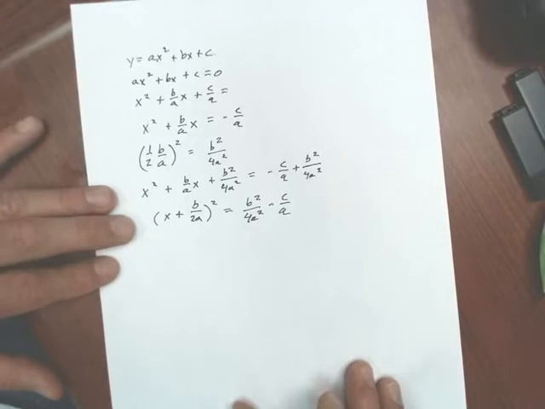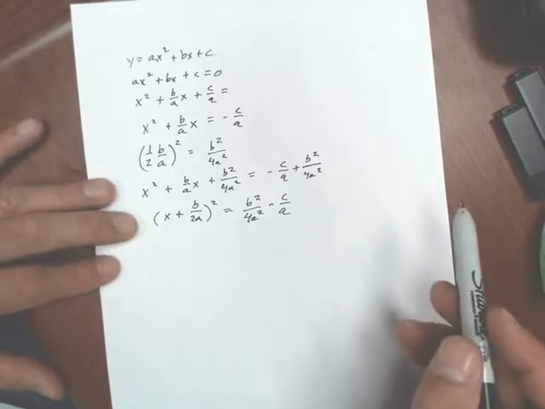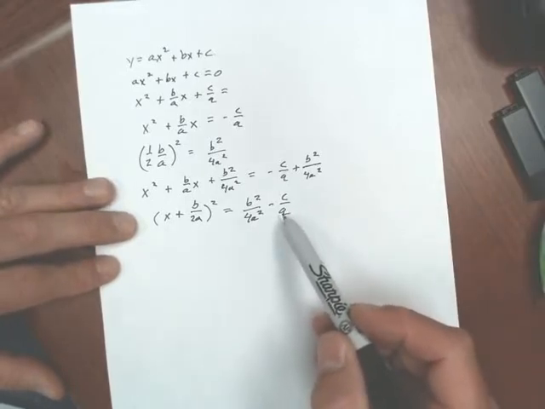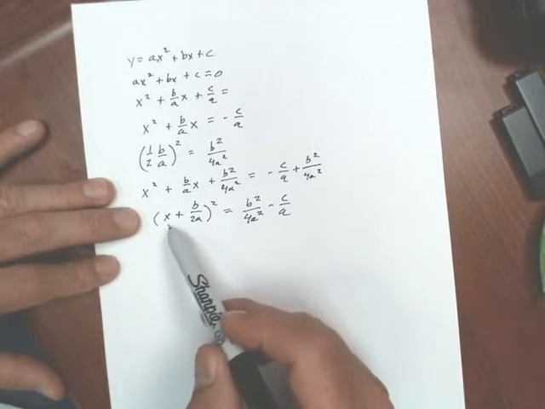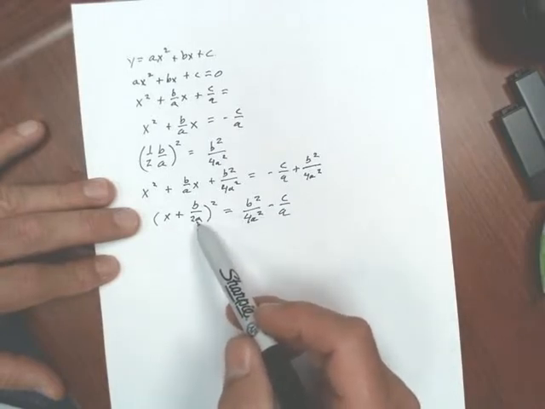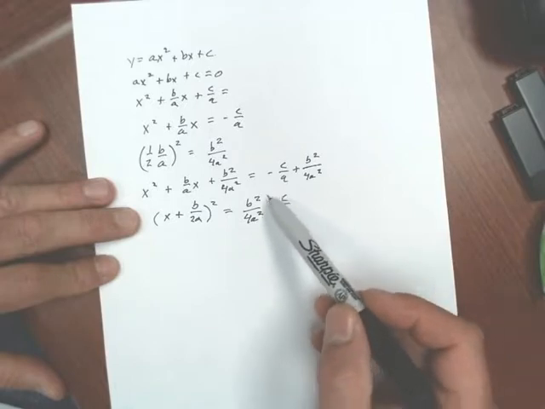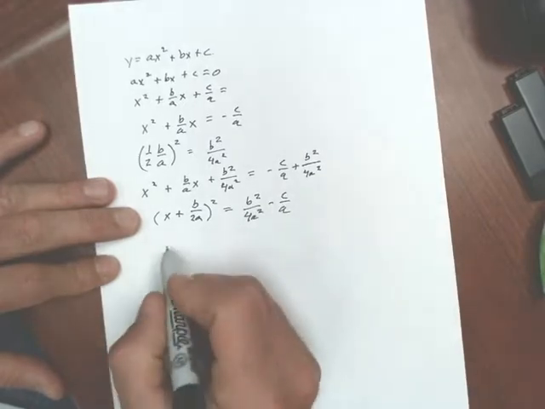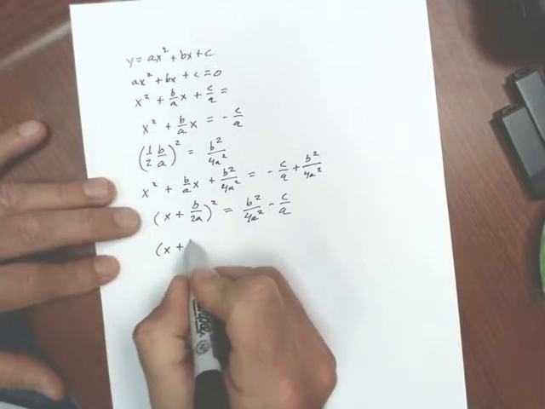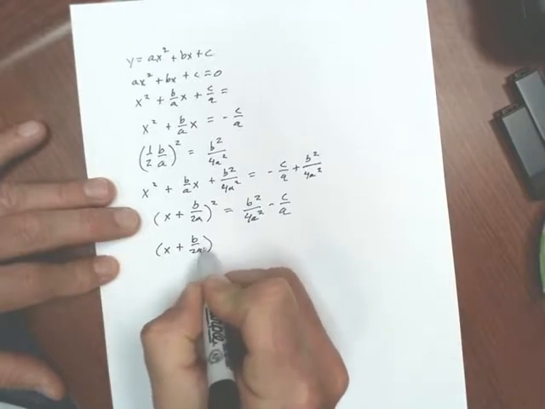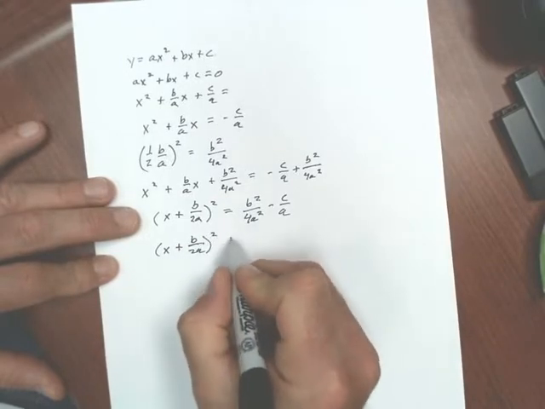Now what I'm going to do here is I'm not going to perform the square root of each side yet. Let me go ahead and find a common denominator for this side. That gives me x plus b over 2a, so I'm just going to rewrite this.